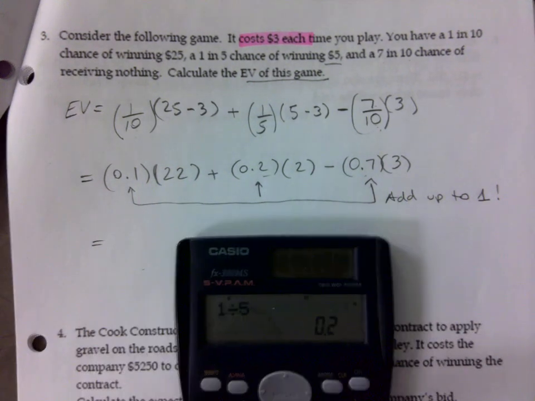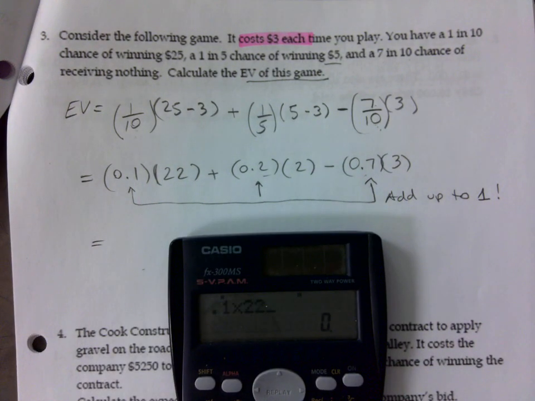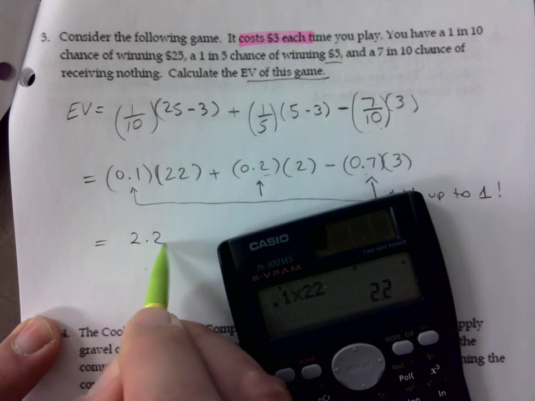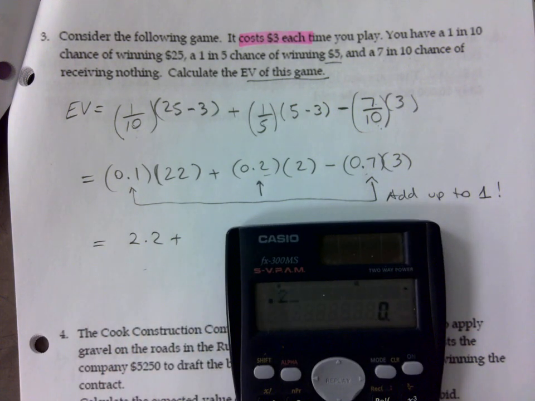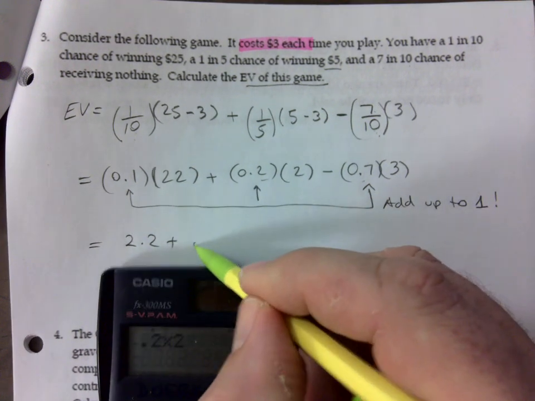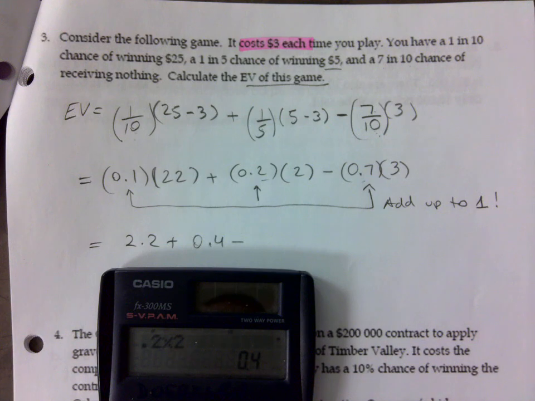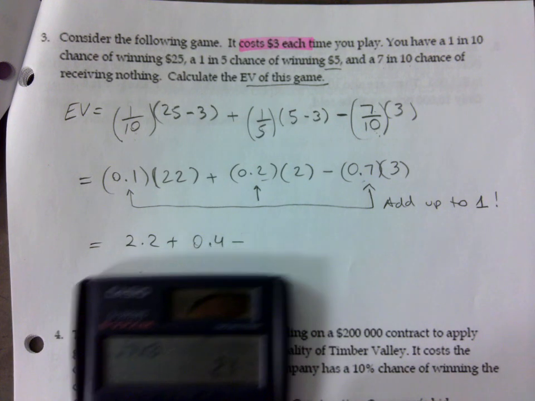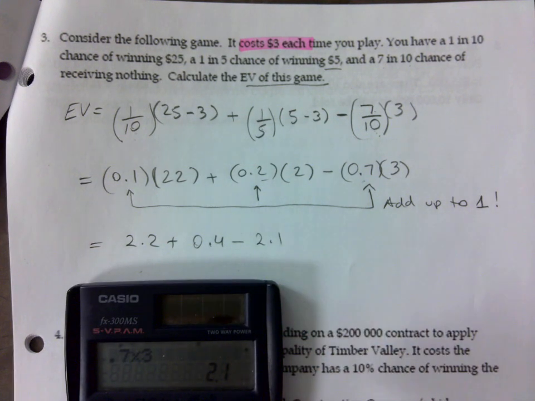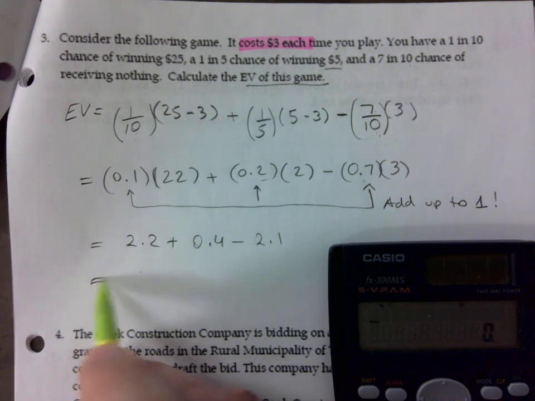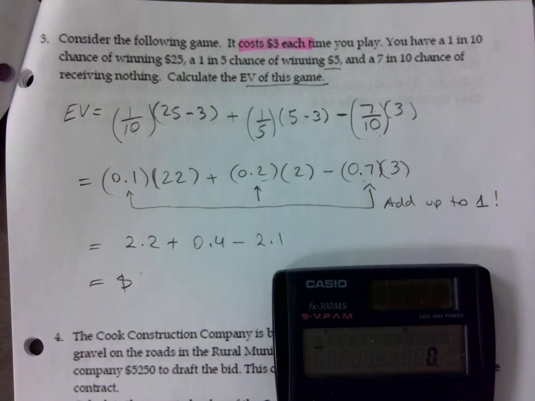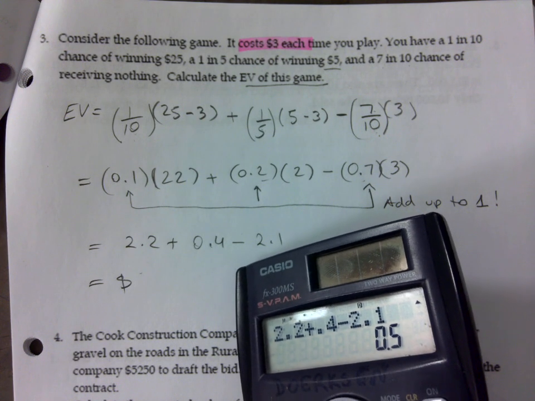Let's crunch these numbers here. 0.1 times 22, that's 2.2, plus 0.2 times 2, 0.4, minus 0.7 times 3, 2.1. Now I'm ready to get my final answer. I think you can prove me wrong. You'll get this one right on the exam.